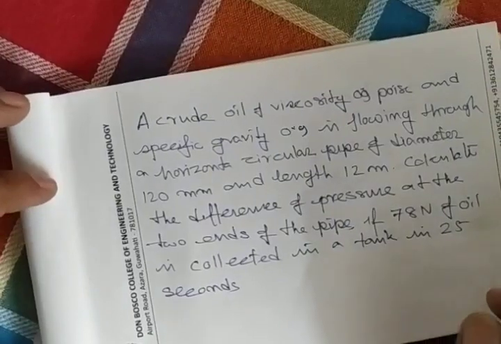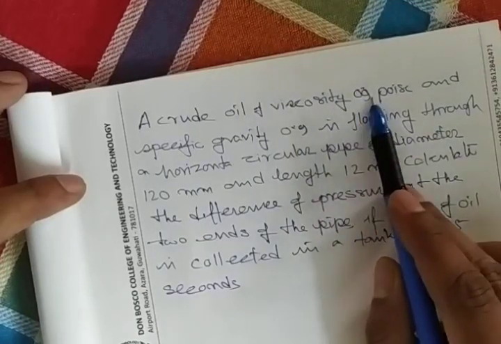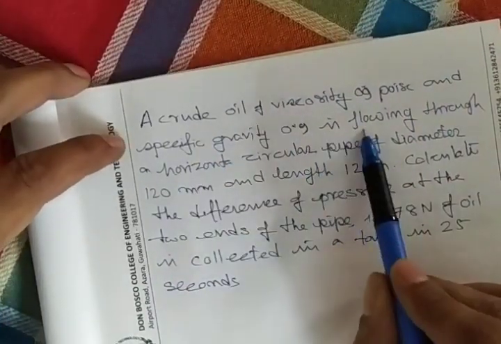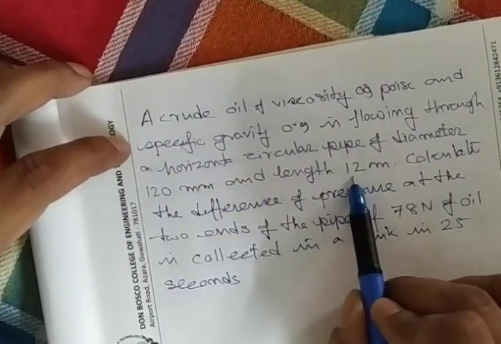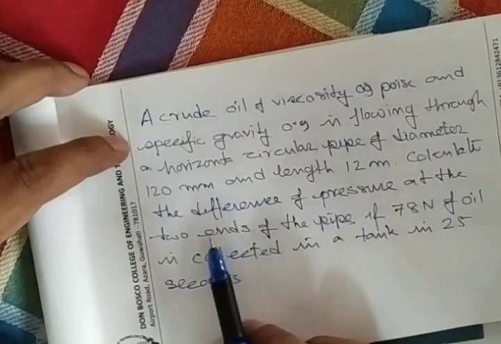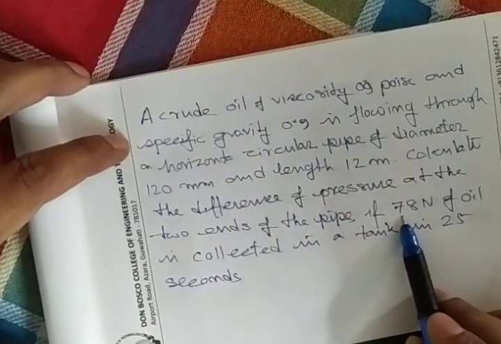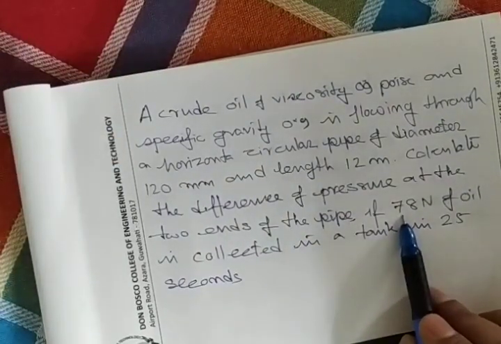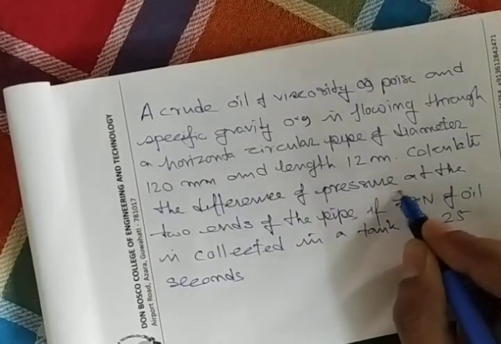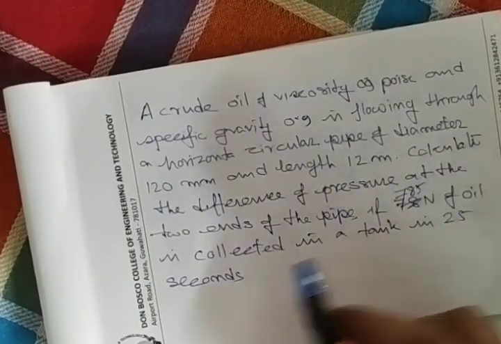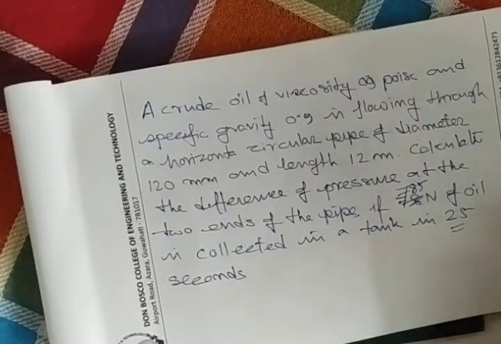So this is your second problem. A crude oil of dynamic viscosity 0.9 poise and specific gravity 0.9 is flowing through a horizontal circular pipe of diameter 120 mm and length 12 meter. Calculate the difference of pressure at the two ends of the pipe if 785 Newton of oil is collected in a tank in 25 seconds. So this is the problem.